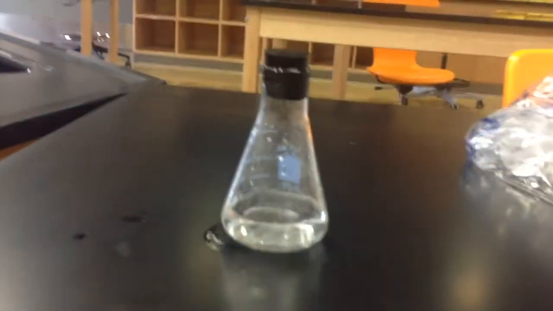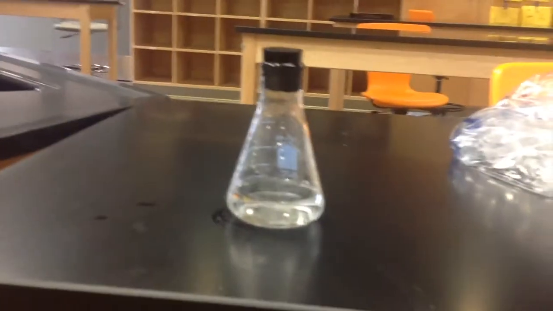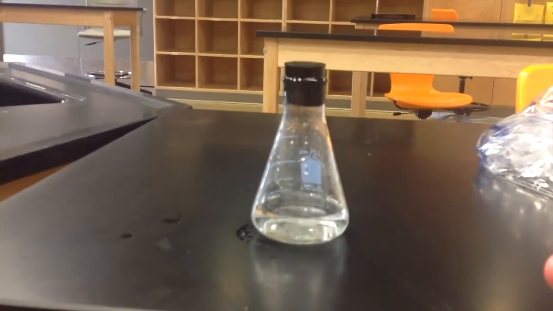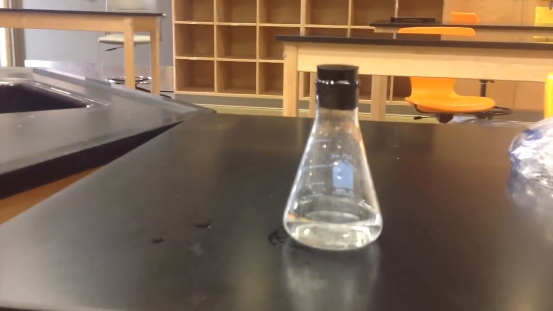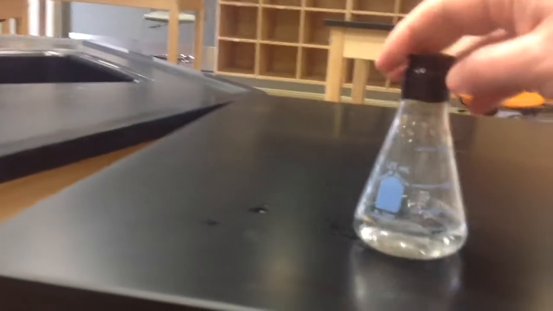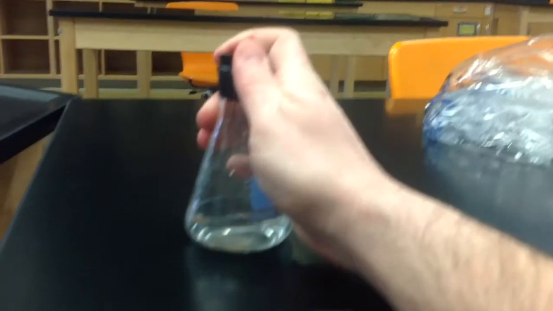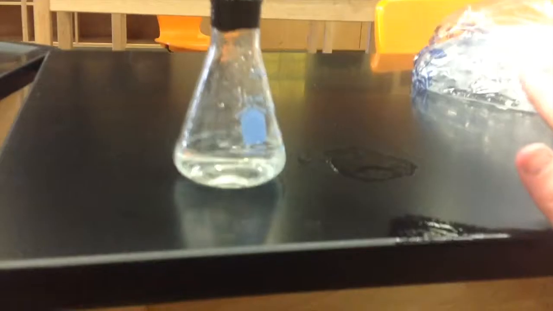Alright, so having taken the flask out and put the stopper back in, now I have some liquid in here. What I want to know is how much air is in that flask, remembering that there were 139 milliliters in the flask to begin with. I'm going to pour the water back into my graduated cylinder, measure that, and then I'm going to do subtraction to figure out how much air is in the Erlenmeyer flask.